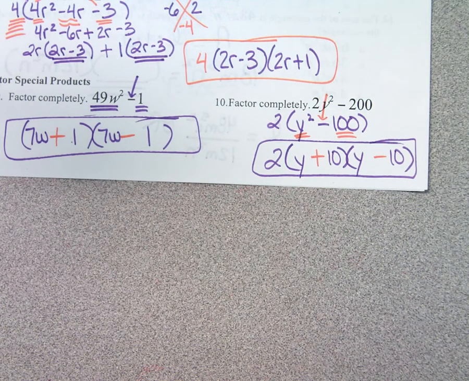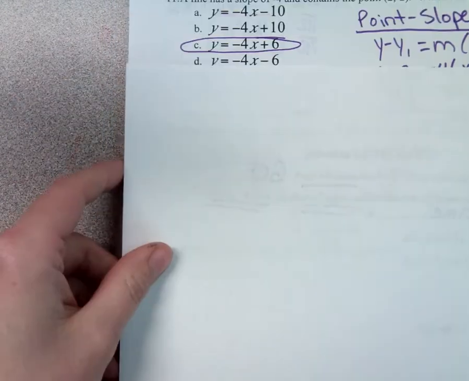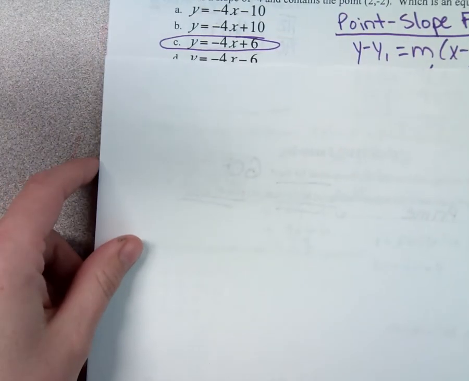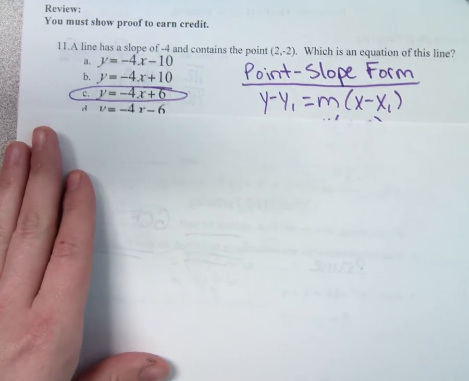All right. Are you factoring experts? I hope so. All right, the rest of this review is all review from things that we've learned earlier in the year. So I'm just going to kind of take you through this. I know you can see the answer, but I want you to know why it's the answer.